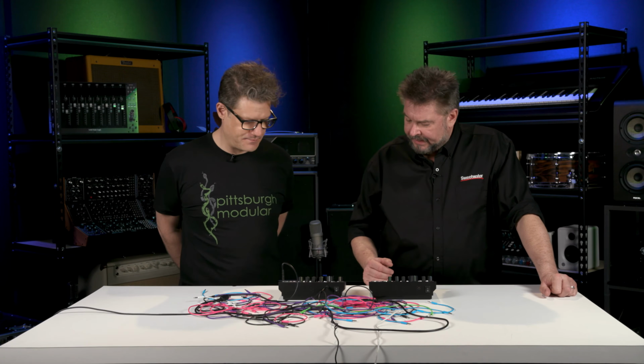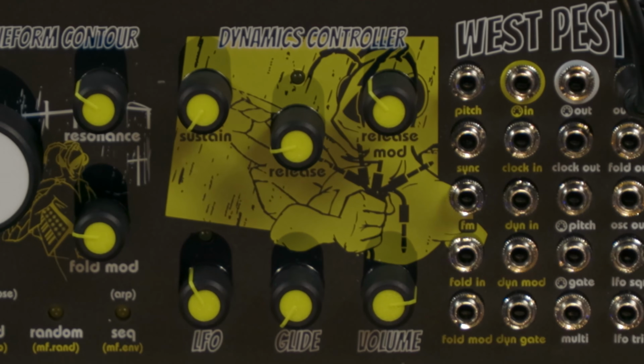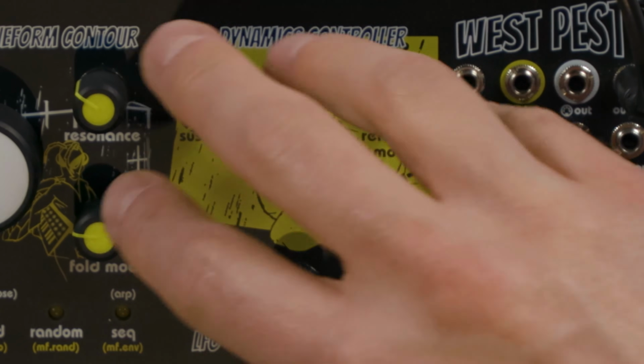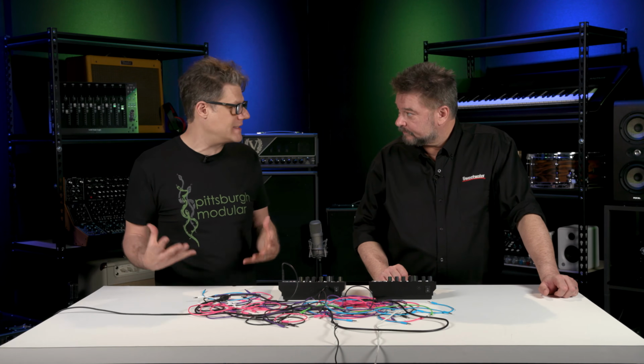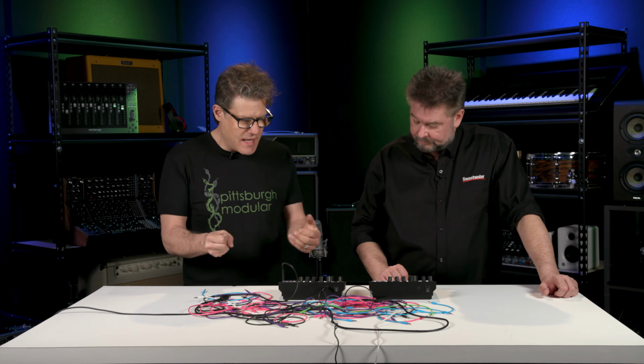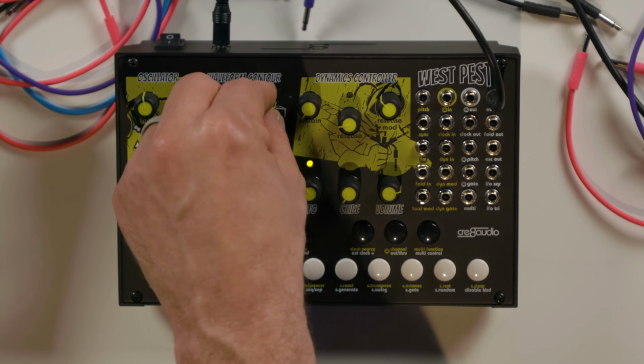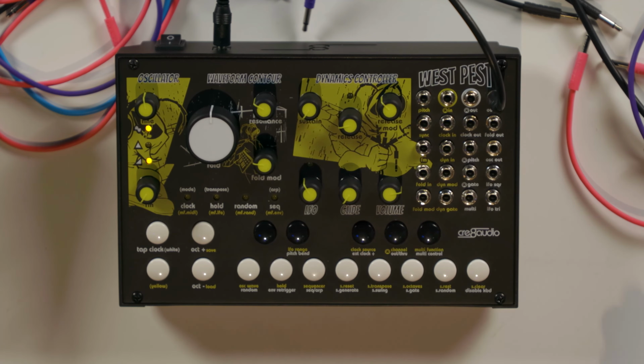Okay, and then we're moving to the dynamics controller. And the dynamics controller really is the secret sauce of the West Pest. It's the one piece of this that really makes it unique and gives it the sound that it has. And this is based on what we would call in Eurorack land a low-pass gate. And what that means is, instead of using a VCA, it's more of a filter. So as you're turning off the sound, you're filtering it out. But that gives it so much life and so much sound. That's actually where the resonance comes from as well. So it's a resonant dynamics controller.